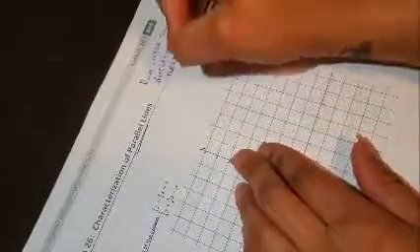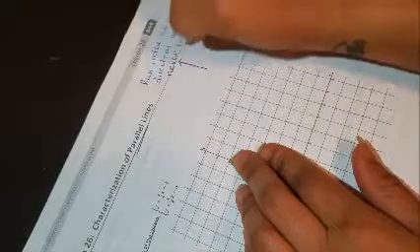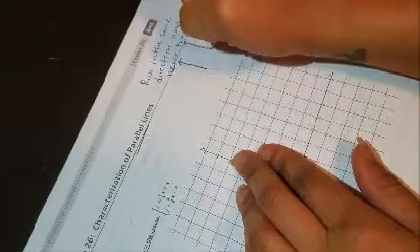Think back around some things you know about parallel lines and draw an image directly below the prompt in the right hand corner of my paper. Cool. Hopefully you made an image something like this. Or your lines had some sort of a slant.